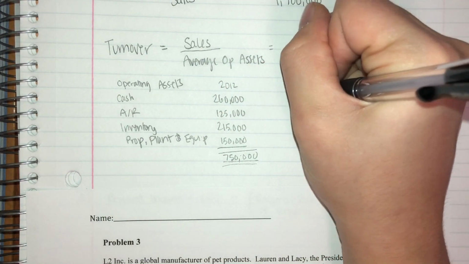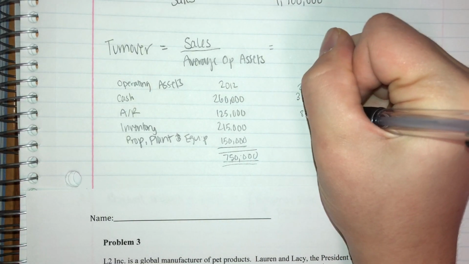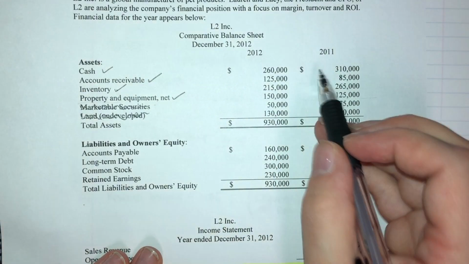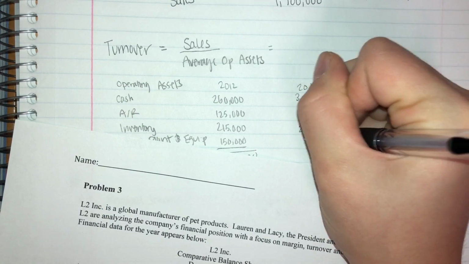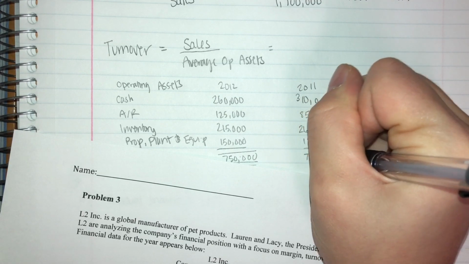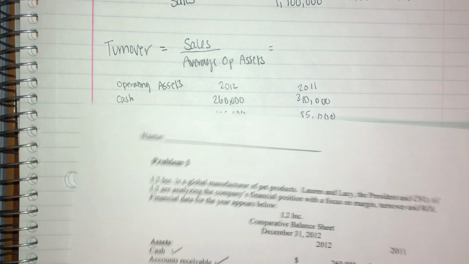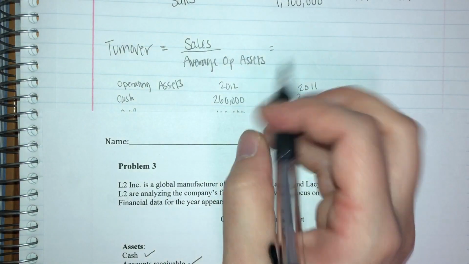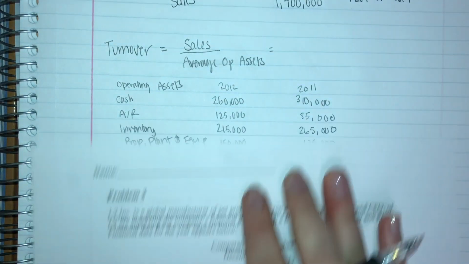Over here, I want to do the same thing. I'm just going to copy over the numbers from the balance sheet. That's where I'm getting these numbers. If you can tell, those are all the same numbers. That total together is 785,000. Really quick, it says we want average operating assets. If it says average, that means we want 2 years, we don't just want one.